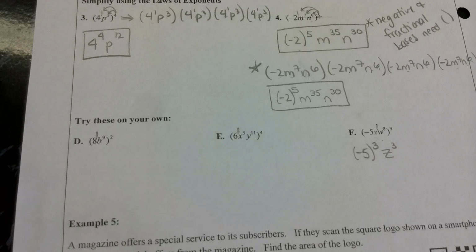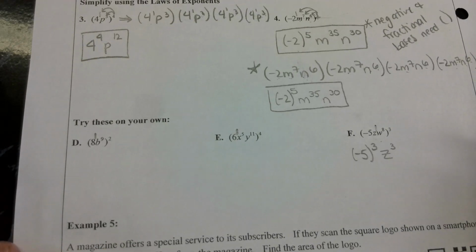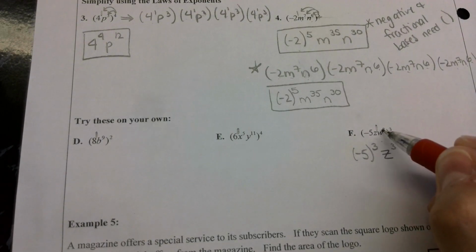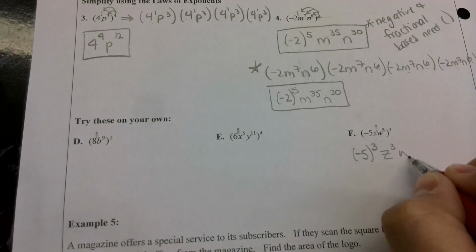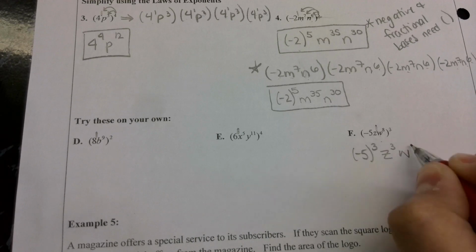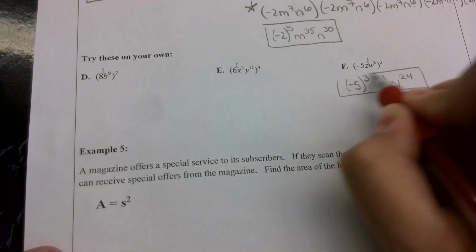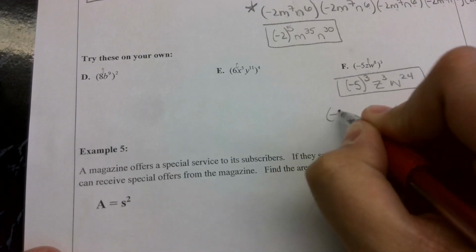Yeah. So you put the negative in the parentheses. Anytime you have a negative or a fractional base, it needs to be in parentheses. So then this w raised to the 8th raised to the 3rd power, 8 times 3 is 24. Again, if you don't believe me or you're having trouble seeing that, there is no shame in writing this out.